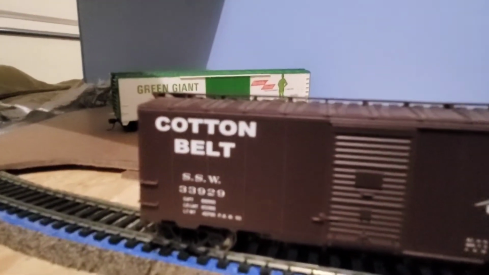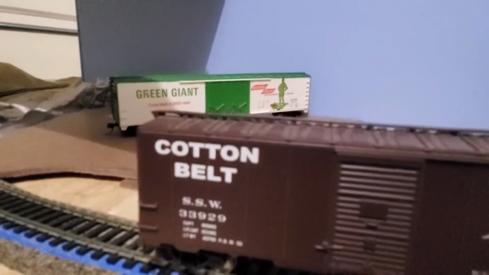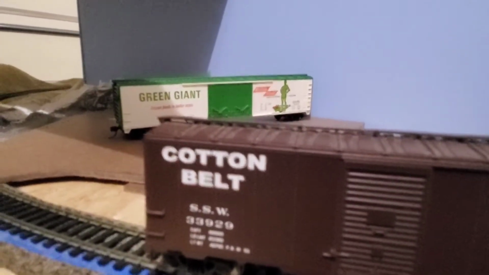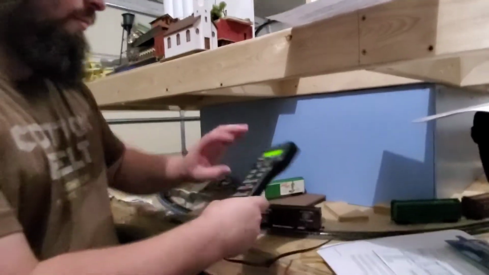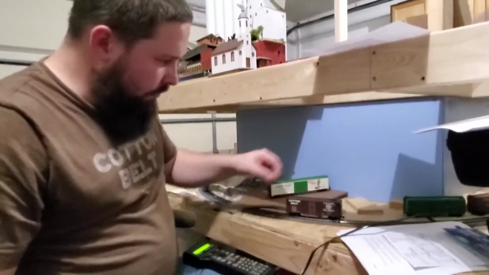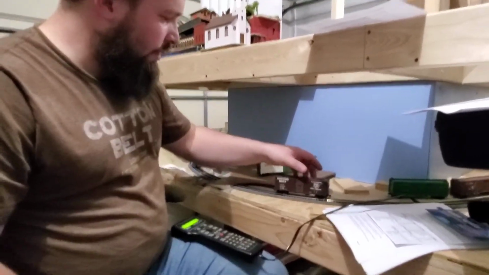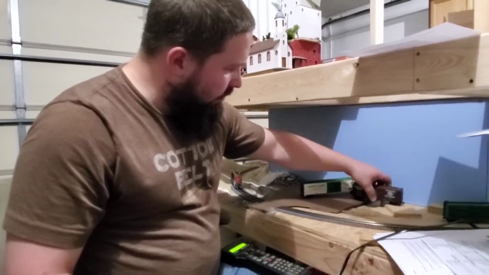And then if I hit the emergency button, it sounds like all the air just went out of the tank. So, that's a really, really cool, neat feature. Alright, so I'm done with this car right here. I think I'm pretty satisfied with it. So I'm going to take this one off and set it off to the side here.